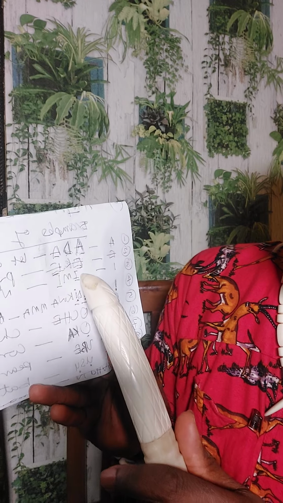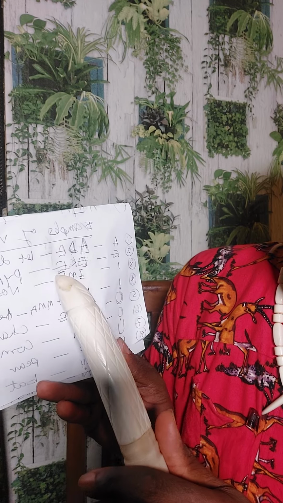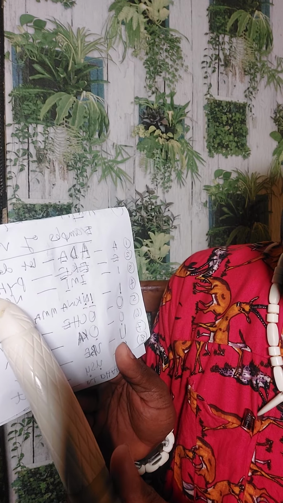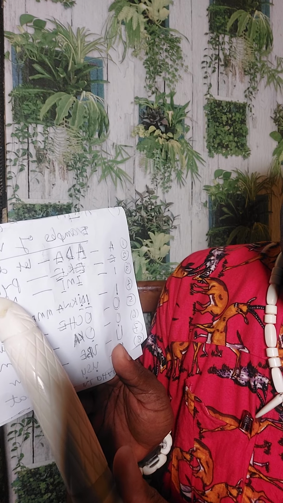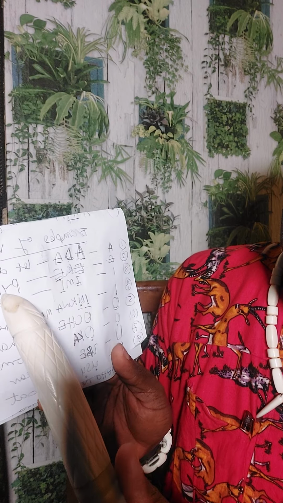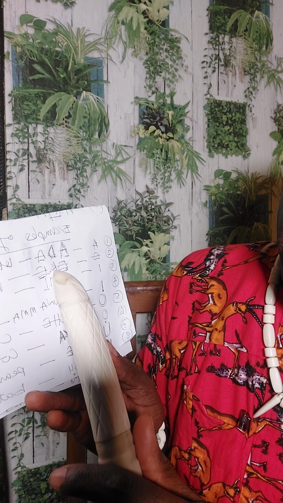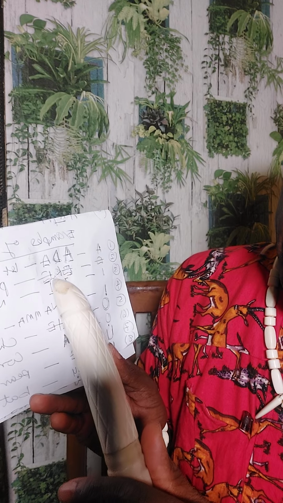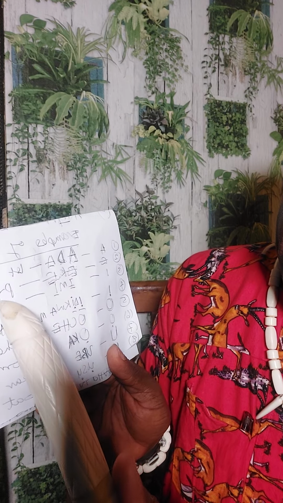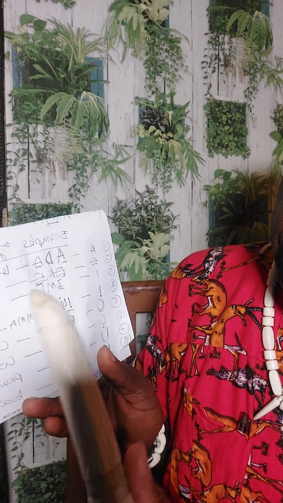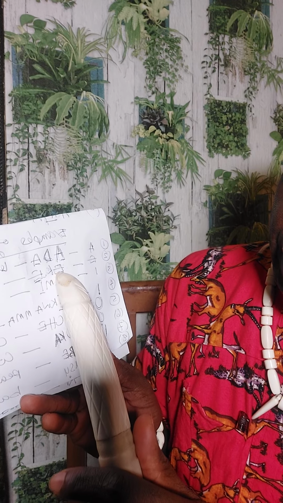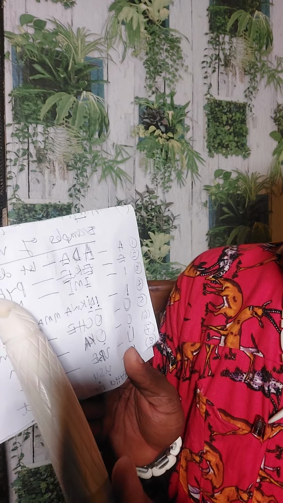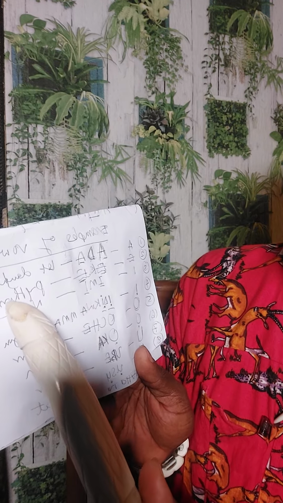Then Eke, you can see I highlighted A. Eke means python in English. When you hear Eke in Igbo, it's python. See, Eke is different from Eke. Eke is the name of one of the market days in Igbo land. Then this Eke here means python, that big snake that bites and swallows so many things and even humans.